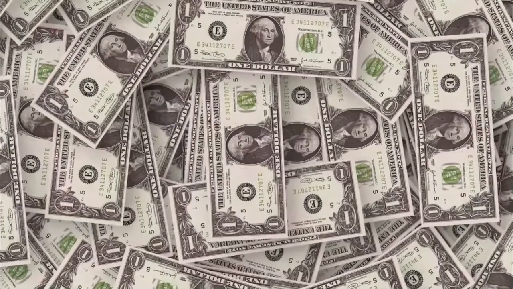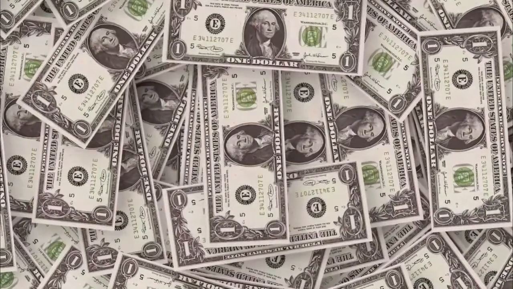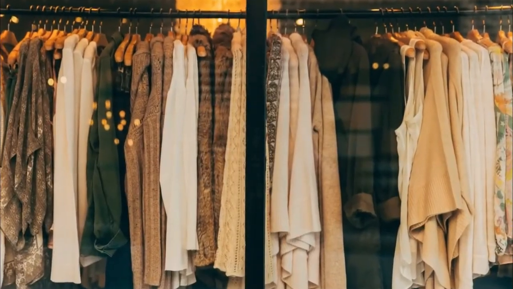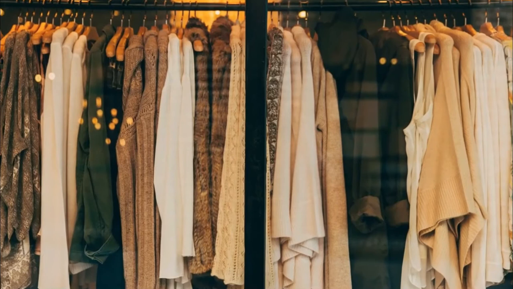Do you want some money? Do you want some Benjamins? By creating your own design? Well, if you want that, stay tuned.